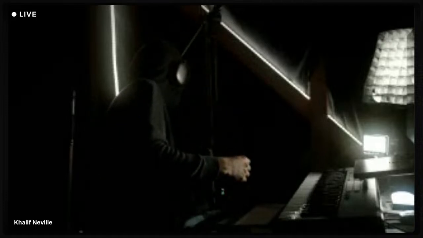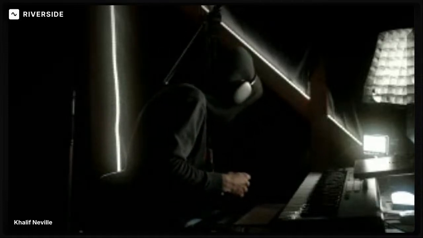Hold up. Aha, it's that the audio cable is now like going under some power cables.